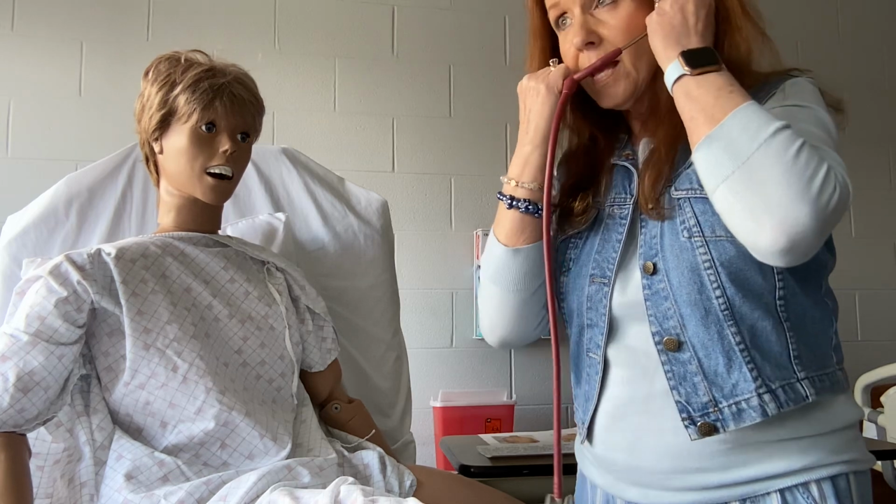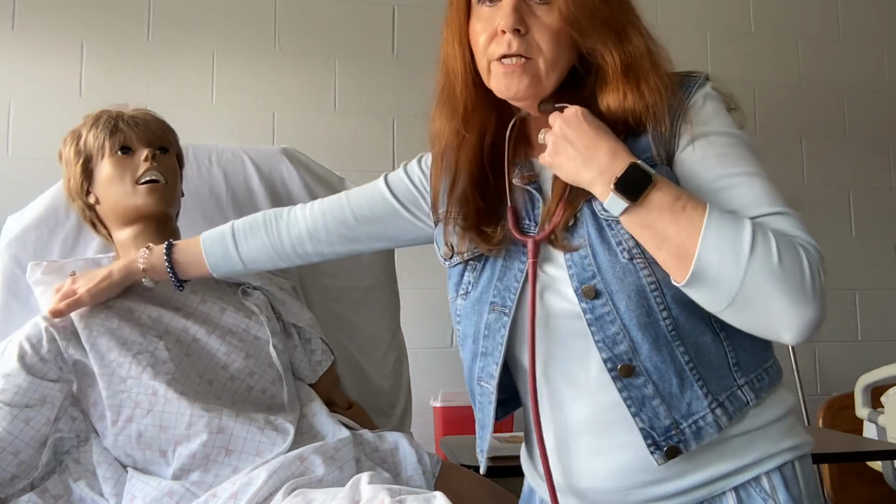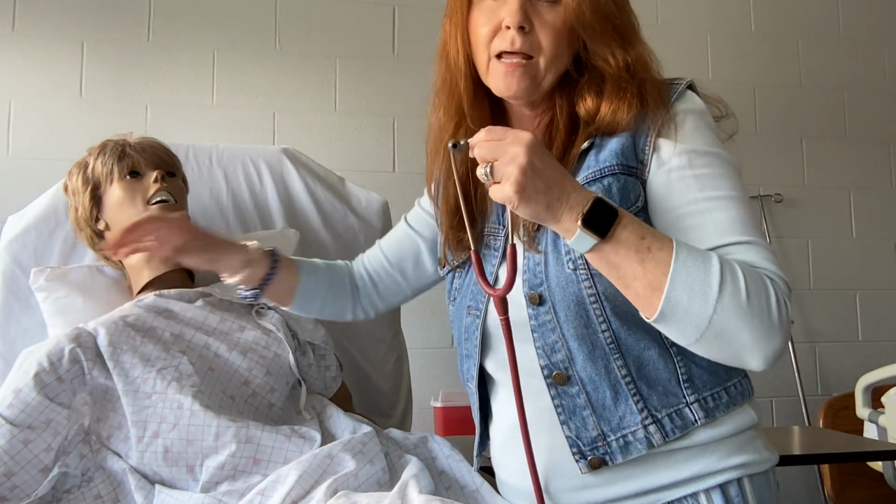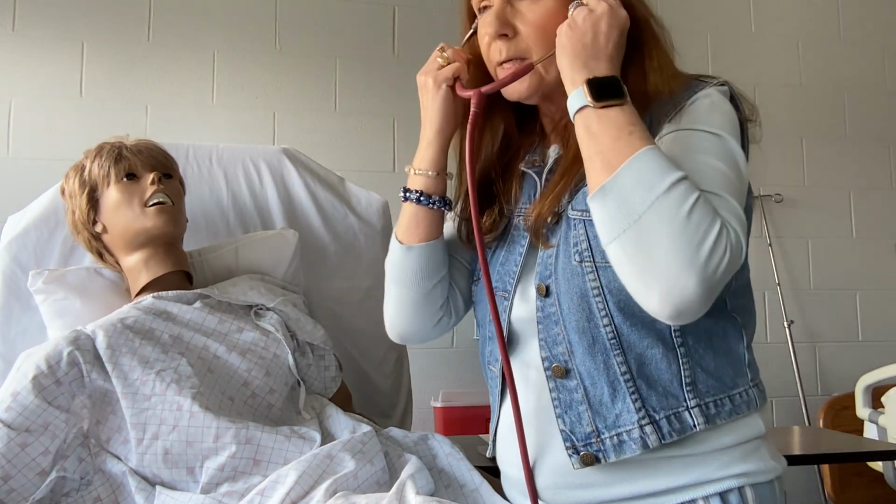Okay, so next I am going to listen to her heart sounds. I have posted a picture for your heart sounds online, so you'll be able to see your placement, and it'll help you a little bit.